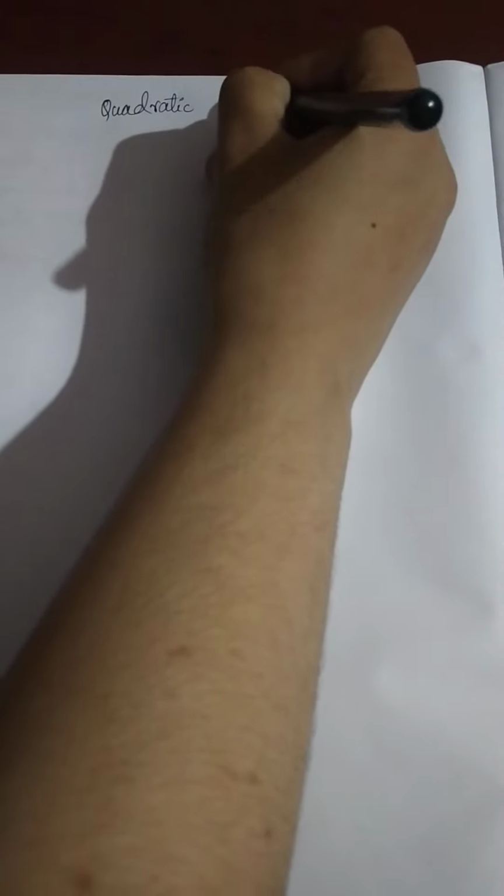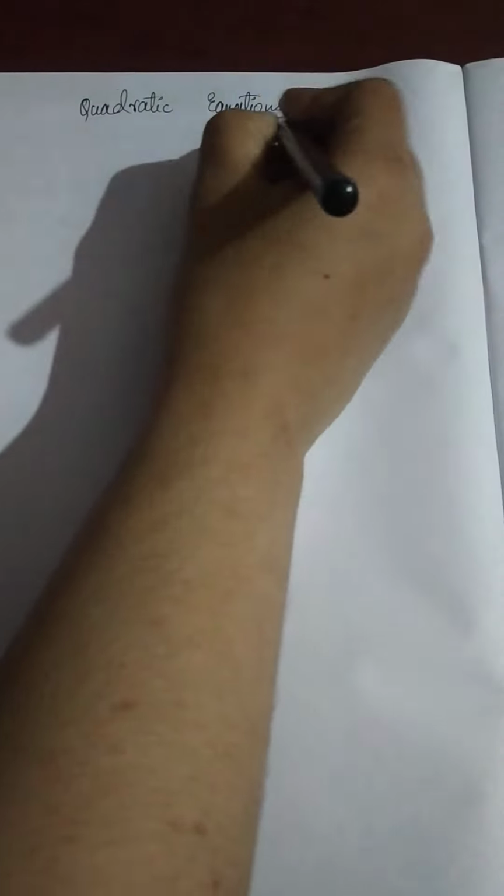So here we are going to discuss the maths chapters. Today we will discuss quadratic equations. As you all know, this is a very important topic for class 10th, 12th and for JEE.